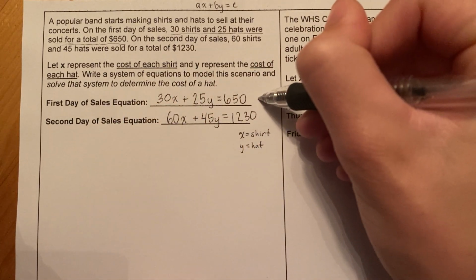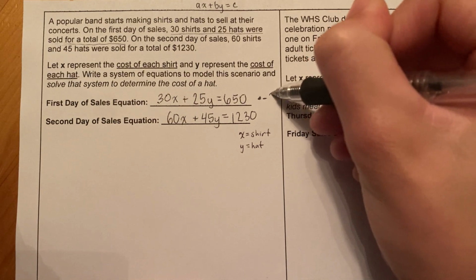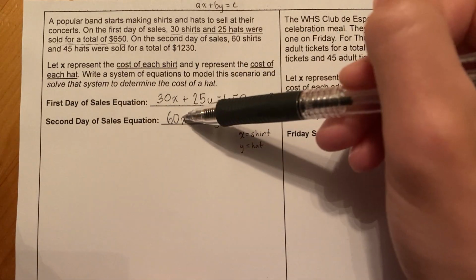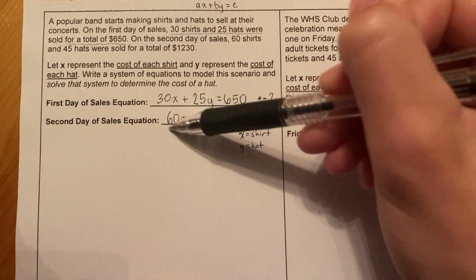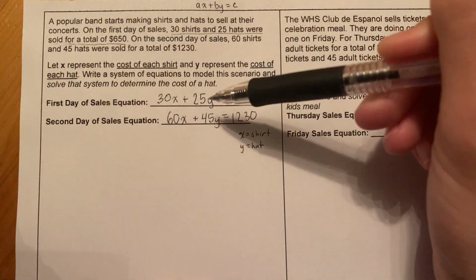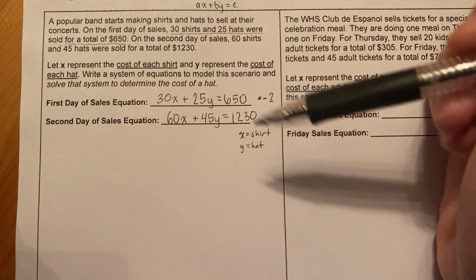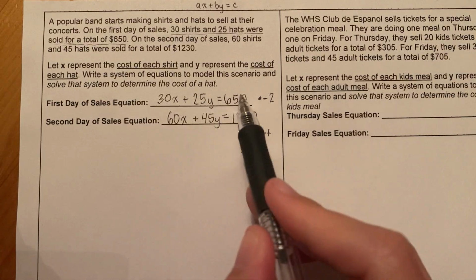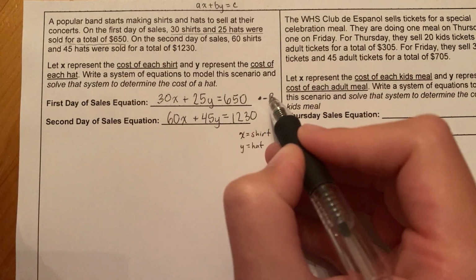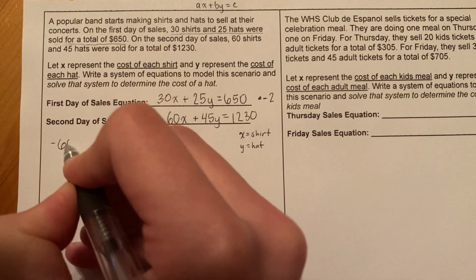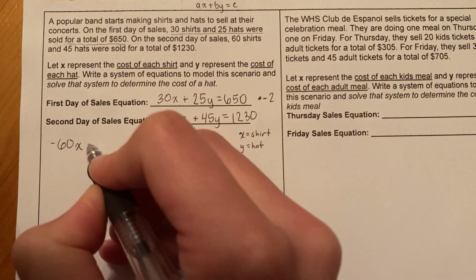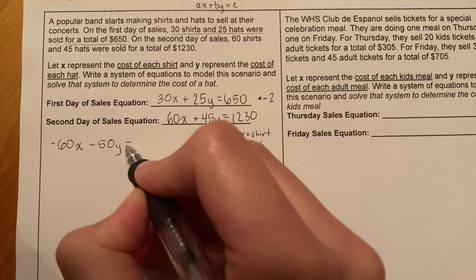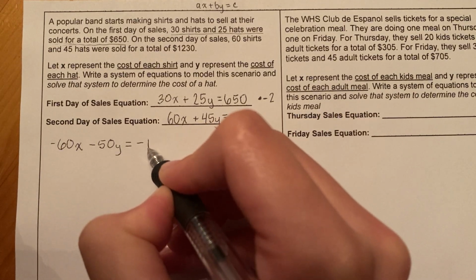I'm going to take this top equation and multiply it times -2. Here's the reason I chose -2. 30 times -2 is -60. I want this number and this number to be opposites, or I want this number and this number to be opposites. It doesn't matter, but I noticed that this one's easier because 30 multiplies to 60. So I'm going to recopy this equation, except I'm going to multiply by -2. So -2 times 30 is -60. -2 times 25 is -50. And -2 times 650 is -1300.